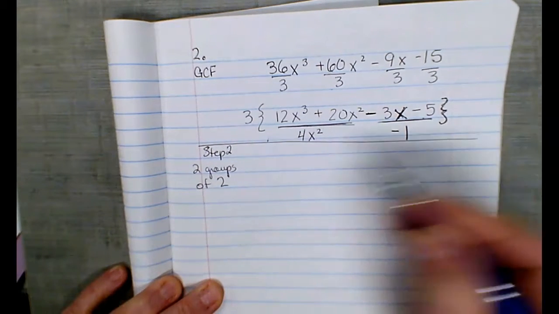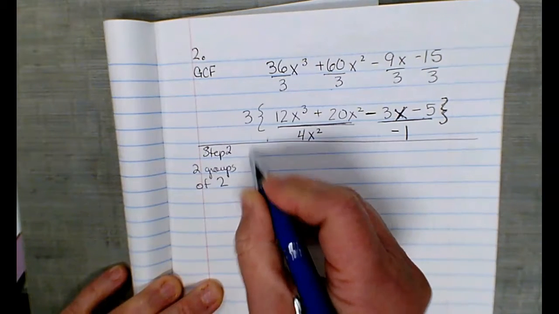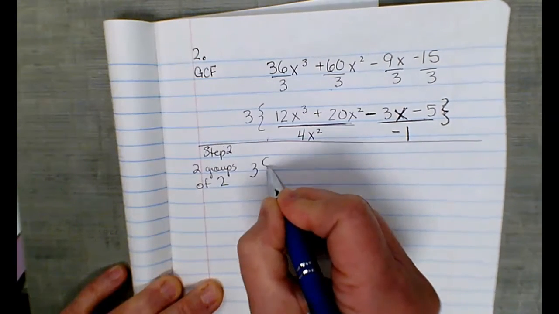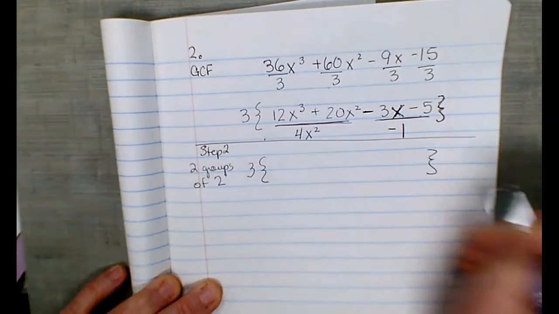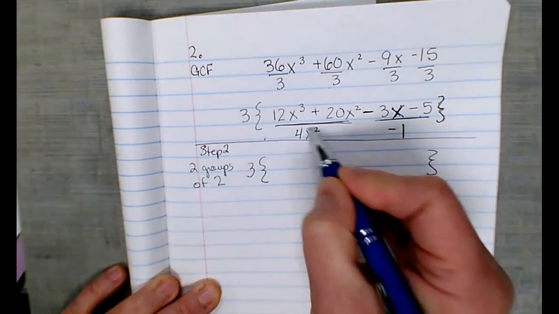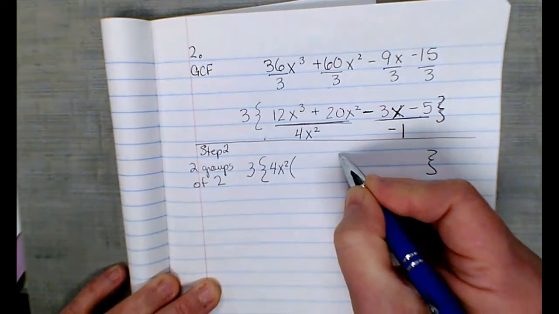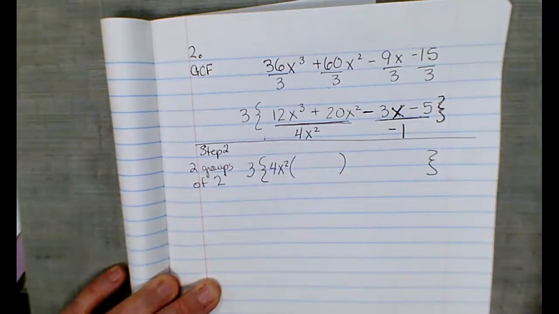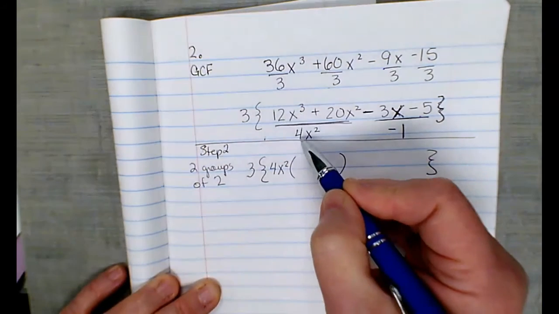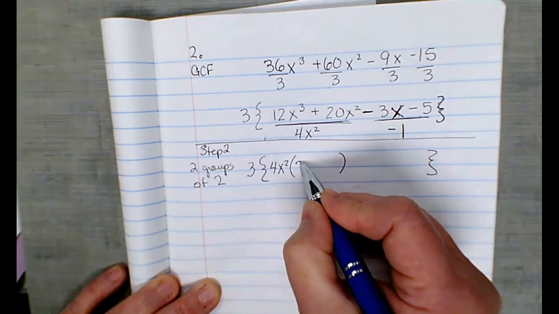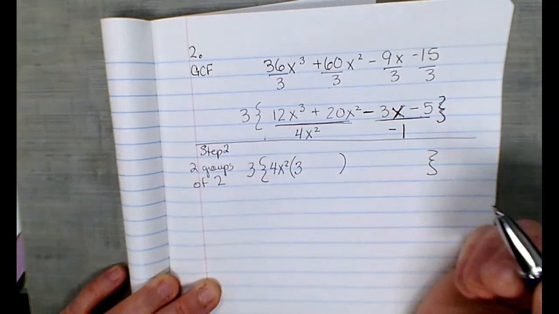So, when I factor out, I still have this 3 out in front, and I'm going to factor a 4x squared out of this first term. 12 divided by 4 is 3.